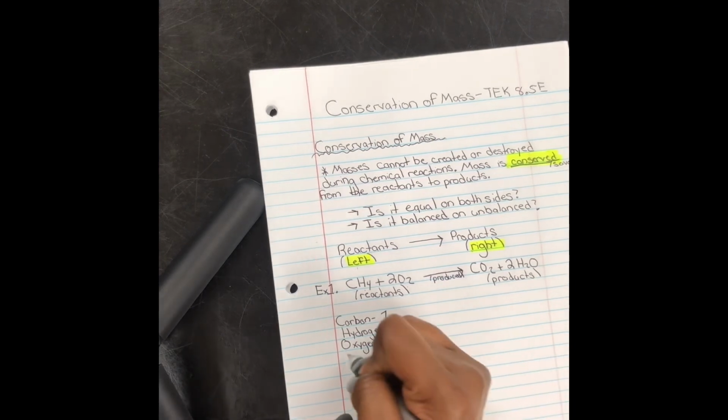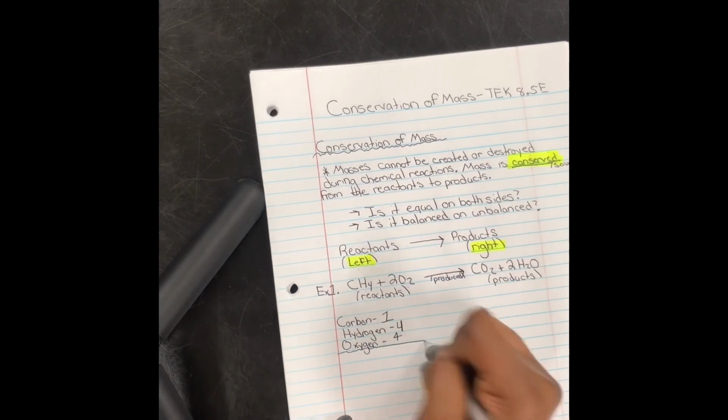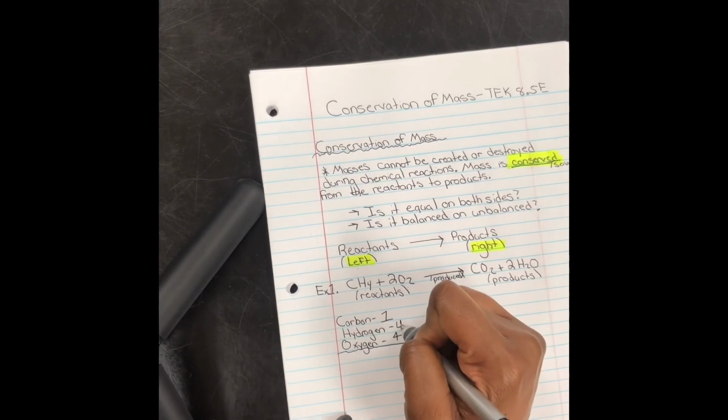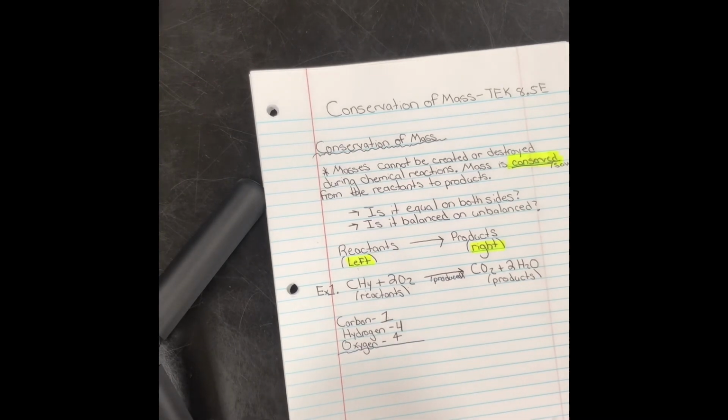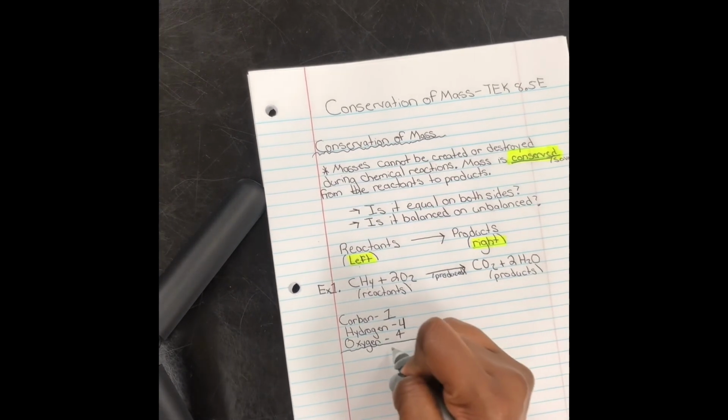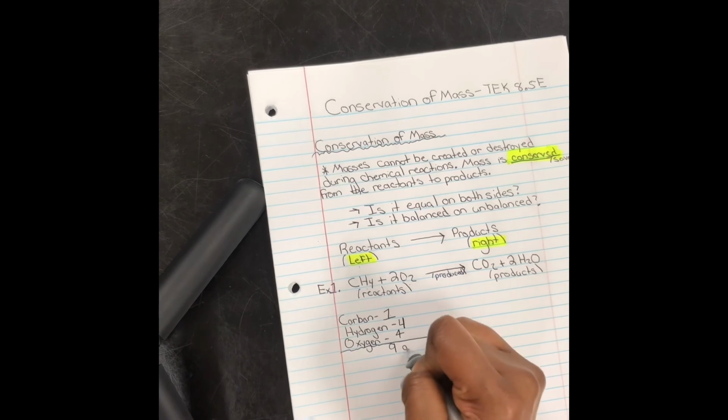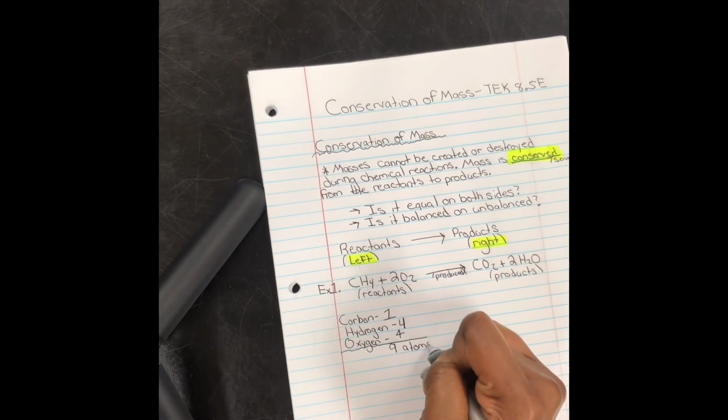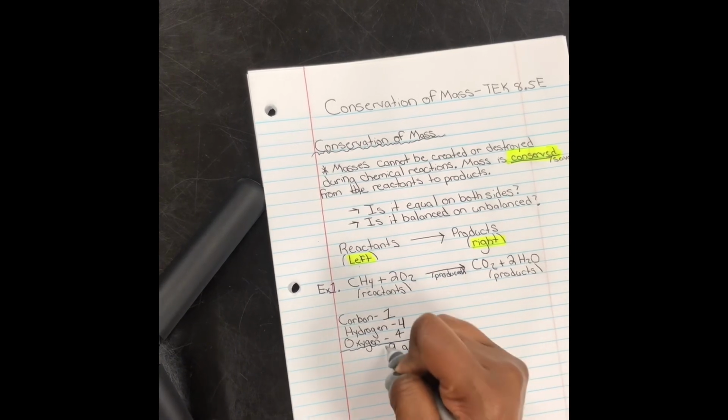Let's add them all up. 1 plus 4 is 5. 5 plus 4 is 9 atoms. And let's put a little box around that.